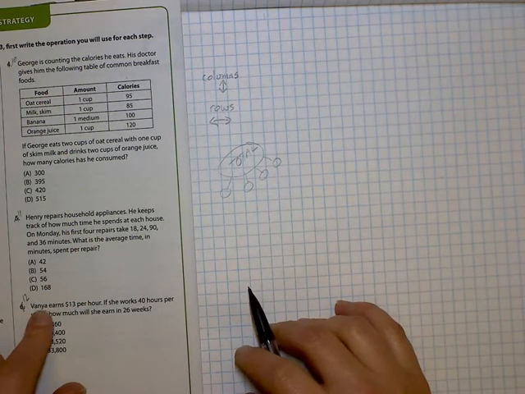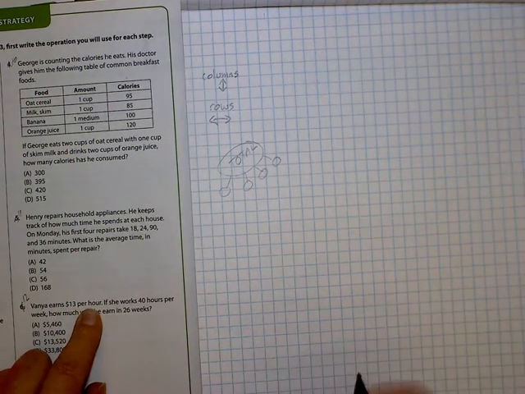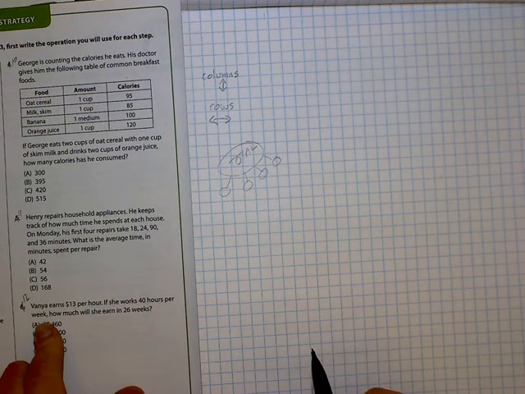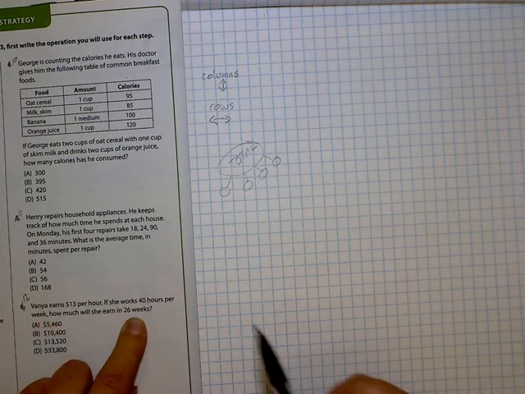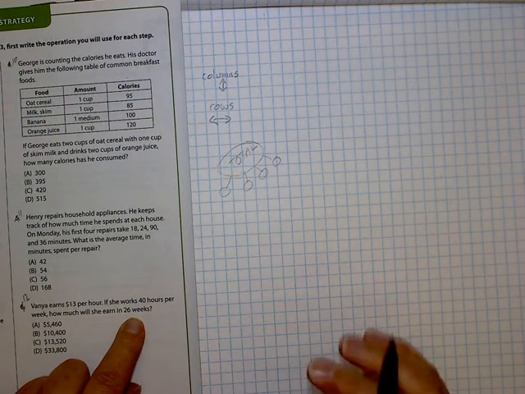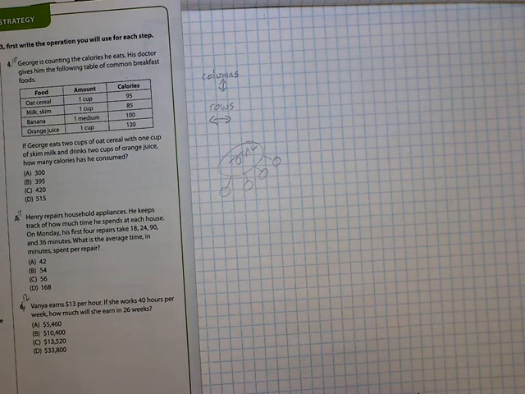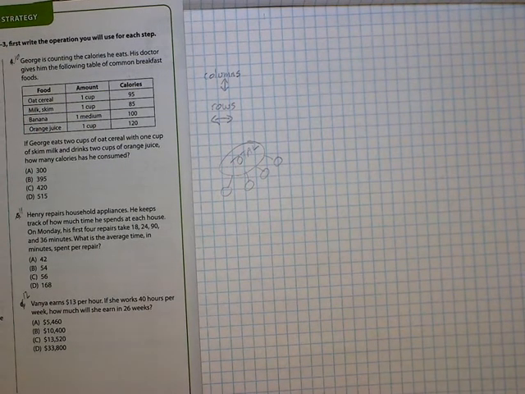So that's what we're going to be doing. Number 12, Vanya earns $13 per hour if she works 40 hours per week. How much will she earn in 26 weeks? This is also a 2-step problem, so take it slowly and do 1 step at a time. Okay, pause the video, work the problems, and then we'll check the answers.